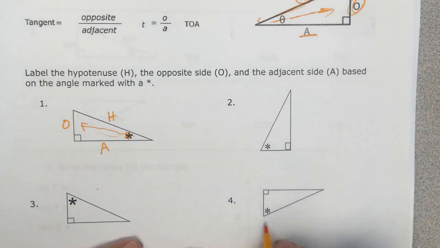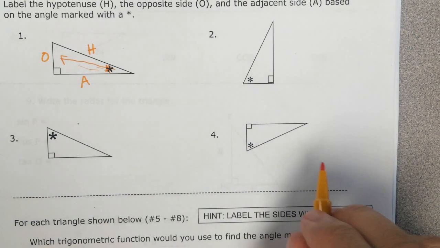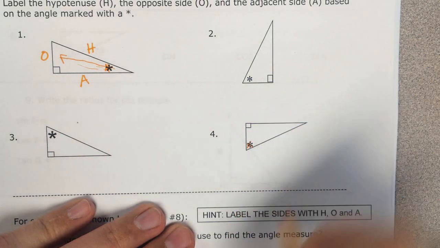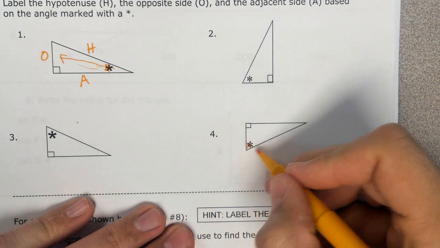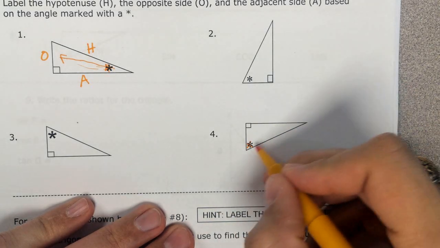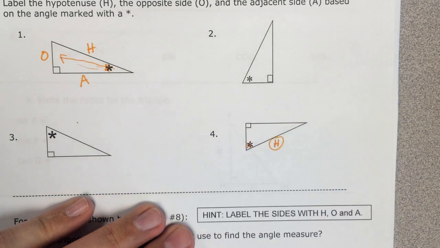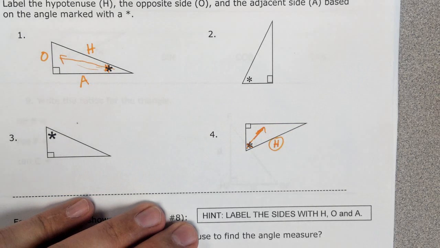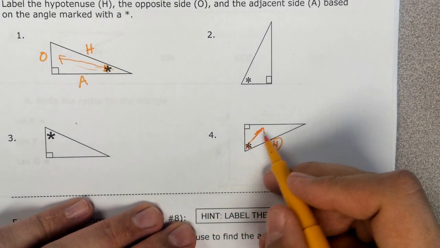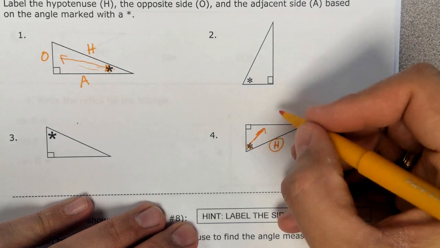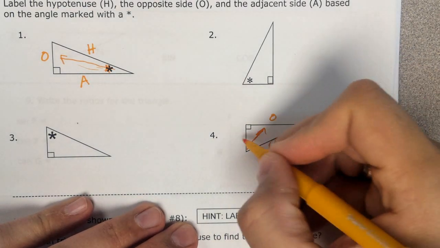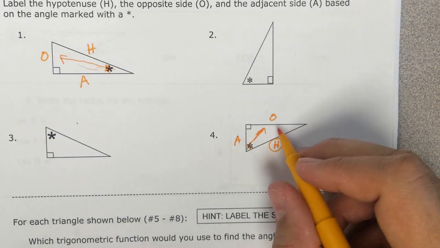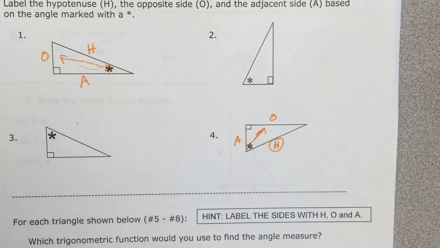Let's try it again. Let's do number 4. Here's the angle we're looking for right here. Let's look at the hypotenuse. Hypotenuse is the longest side right over this side. Opposite, just whichever one's opposite. Basically, opposite is whichever side is not touching my angle. That's my opposite. And whatever's left over is my adjacent. Find the hypotenuse, then the opposite, and whatever's left over is the adjacent.